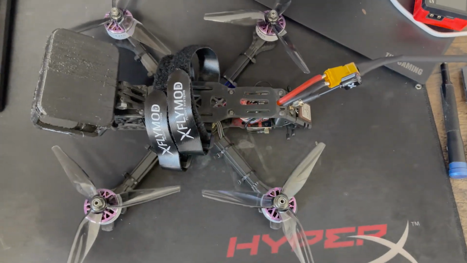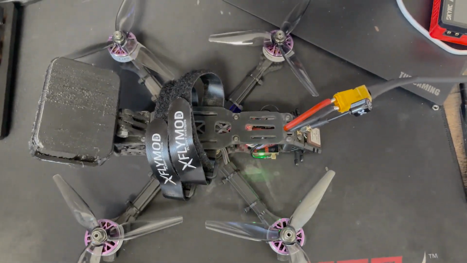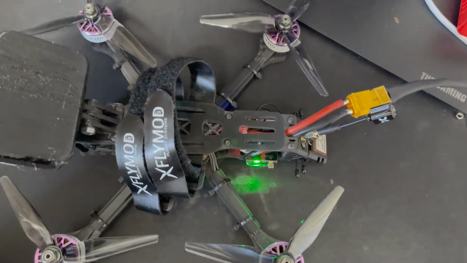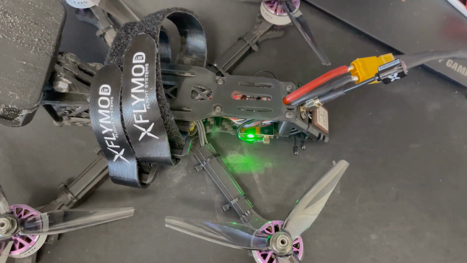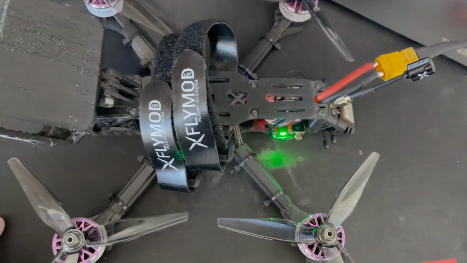Everyone, today I want to make a video about the problem with random behavior which I encountered after configuring my Rushtank VTX and tell you how I managed to fix that. I will show you an example for you to better understand what I mean by random behavior.